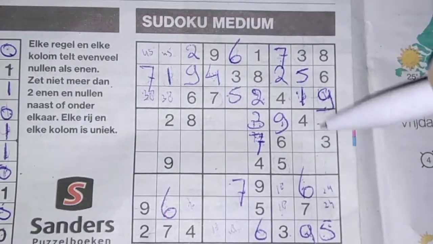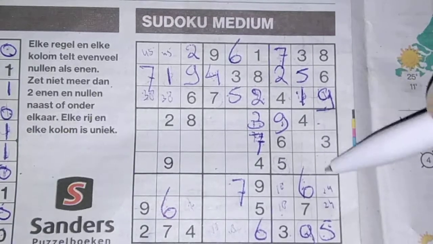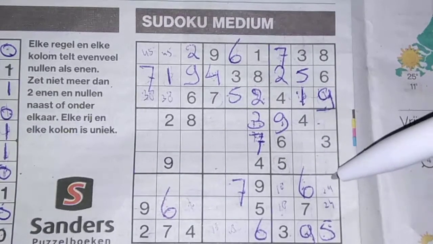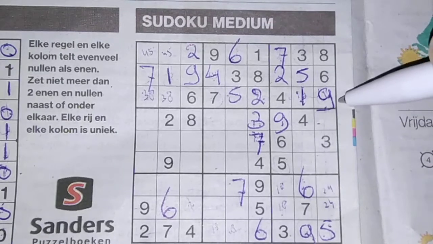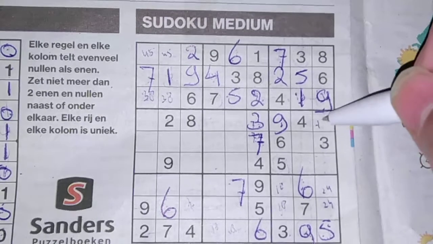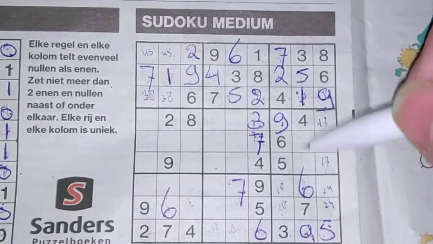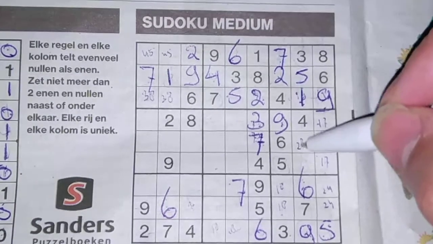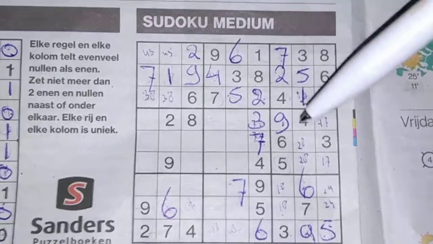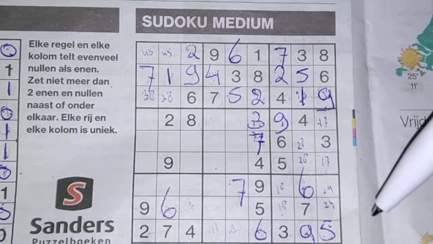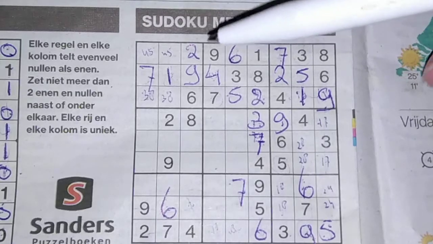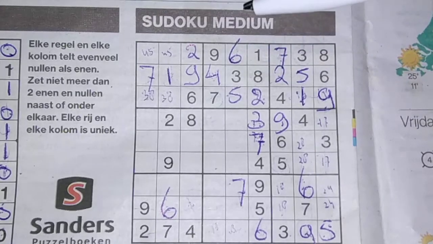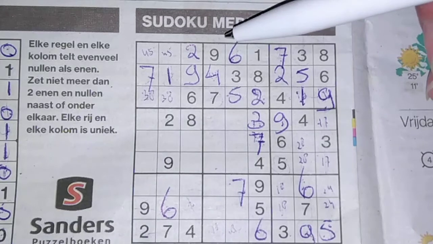That means the 2 numbers in the last column are the numbers 1 and 7. These 2 numbers are the numbers 2 and 8. A lot of pairs here. How about 6, 6? Yeah.